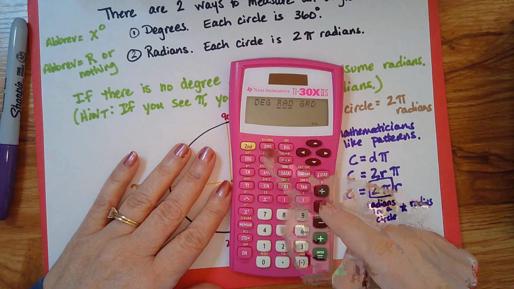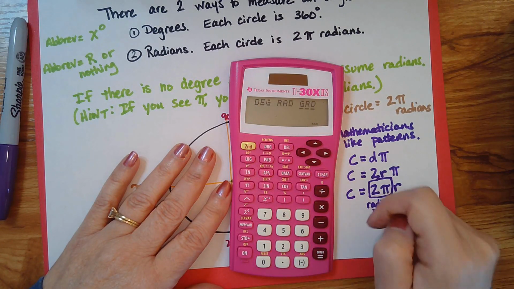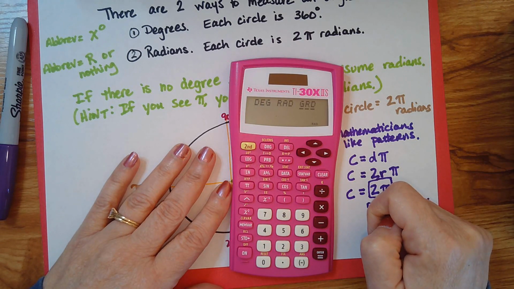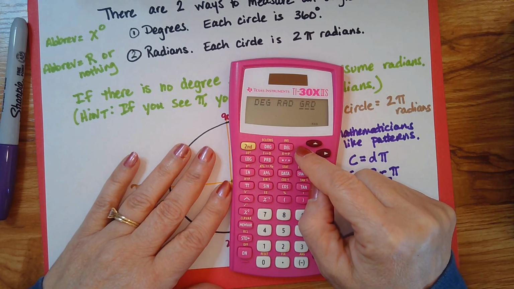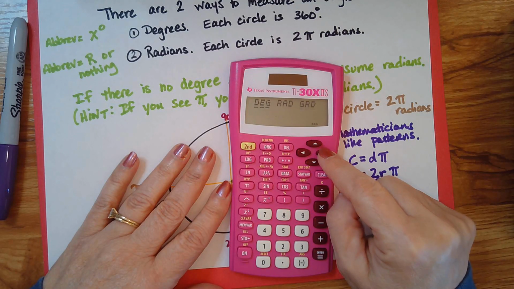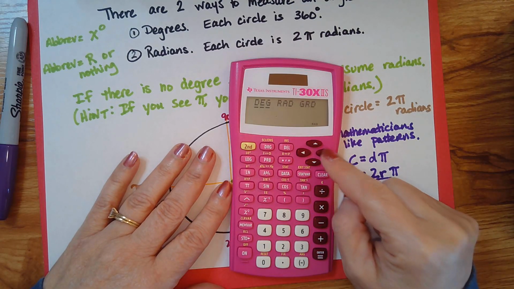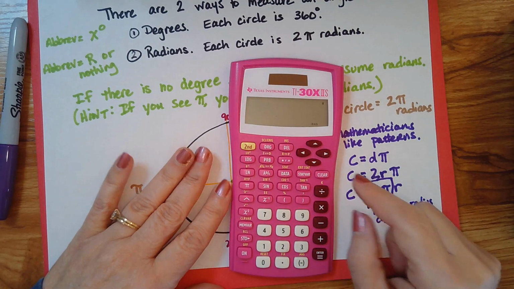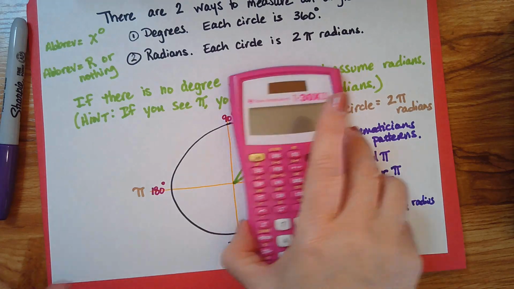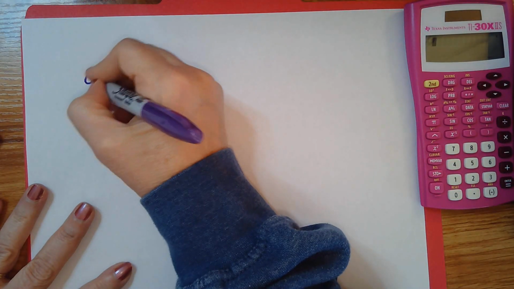And for those of you who are curious, there's also this thing called a gradient, which is yet another way to measure angles, but we're not going to talk about that. We're going to talk about radians. And it is very important that your calculator be set properly. You have to know whether you are working in degrees or radians. And let me just show you.